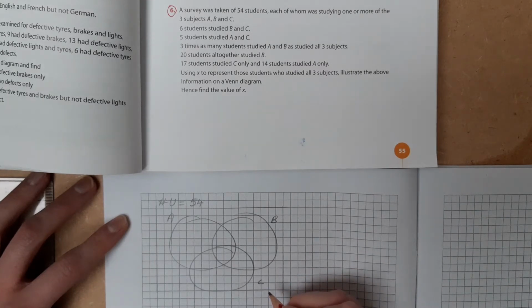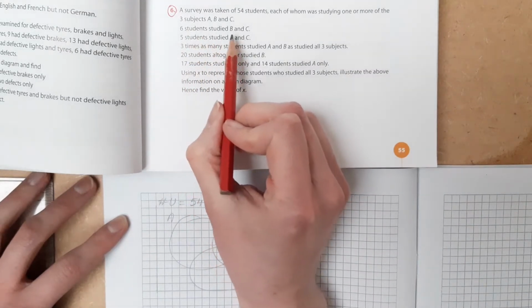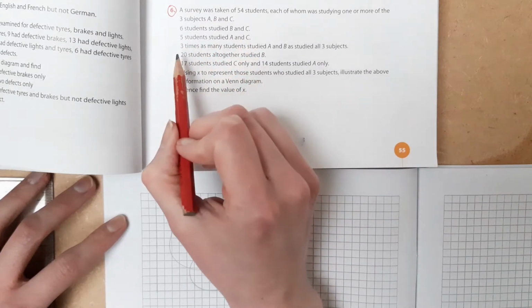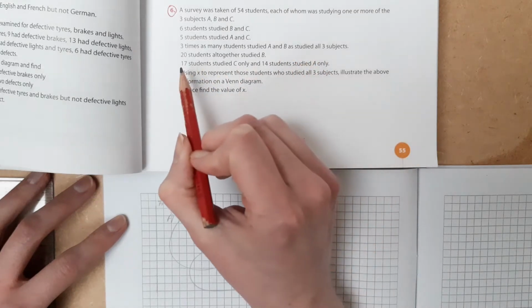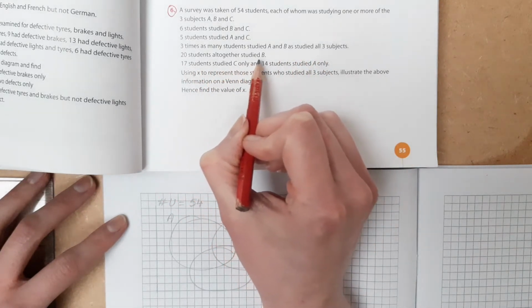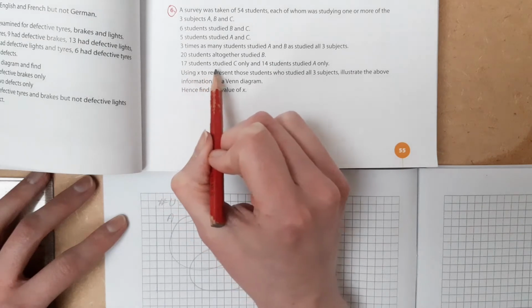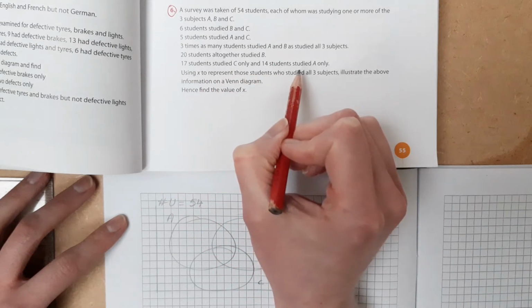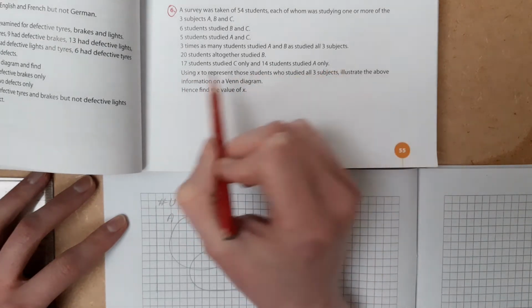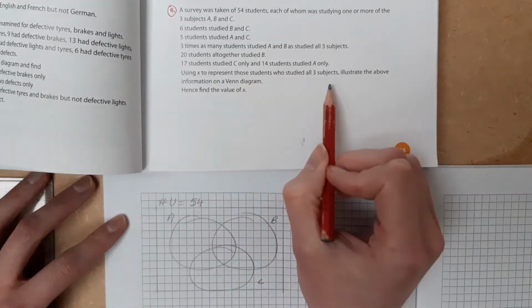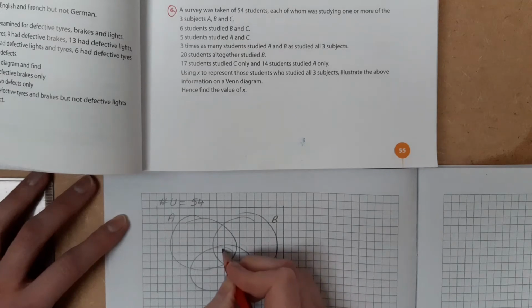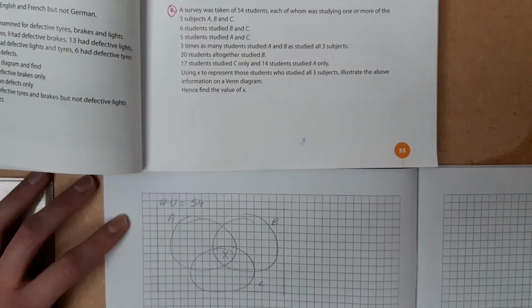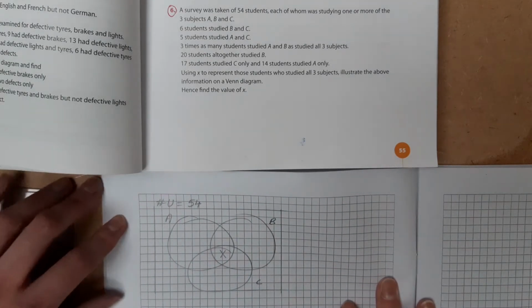So in this, we have 6 students studied B and C, 5 students studied A and C, 3 times as many students studied A and B as all 3 subjects, and 20 students altogether studied B. 17 studied C only, and 14 students studied A only. Using X to represent those who studied all 3 subjects, because usually we put in the middle first. So in the middle of all 3 subjects, who studied all 3 is X. We can't really do anything with all the rest of the information until I know that.